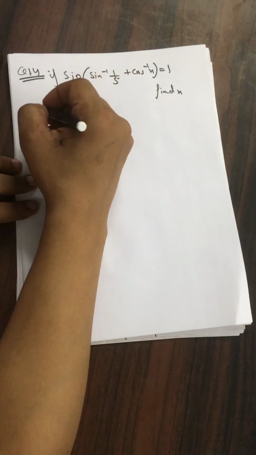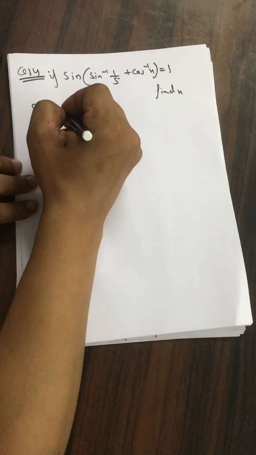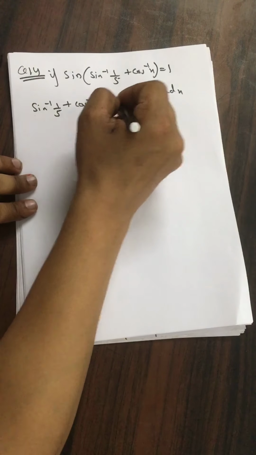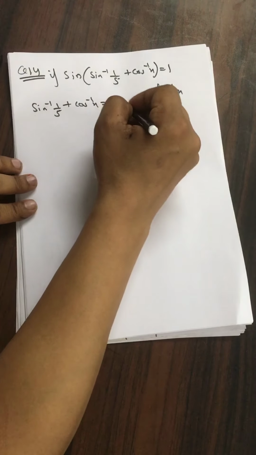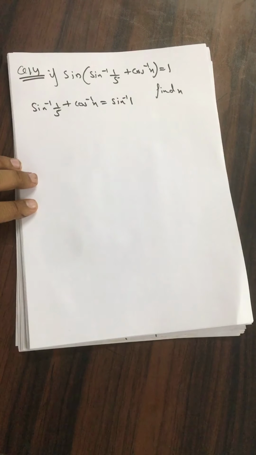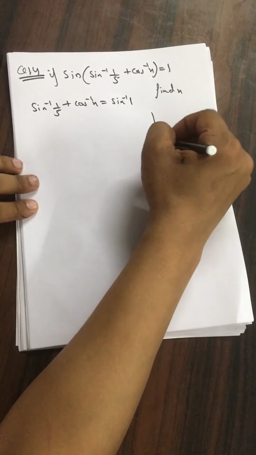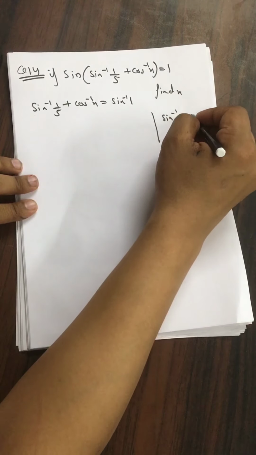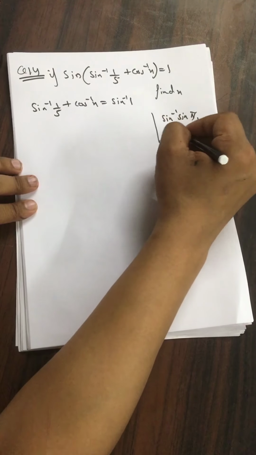Now once you see this question, you can think of conversion or transfer. So I'm using transfer. It's easier actually. Sine inverse 1 by 5 plus cos inverse x equals to, this will go that side, sine inverse 1. And what is sine inverse 1? See, I am solving it over here. 1 is sine 90, sine pi by 2, sine cancel, this is pi by 2.